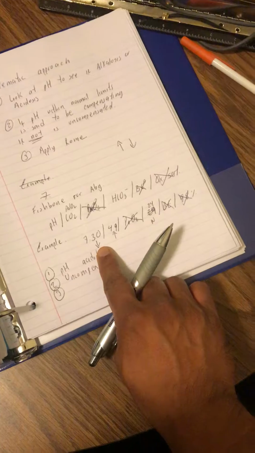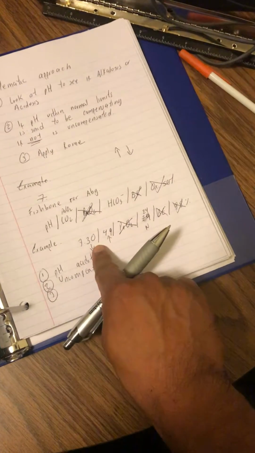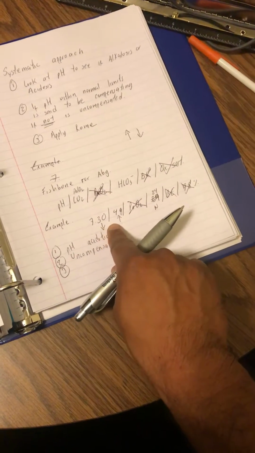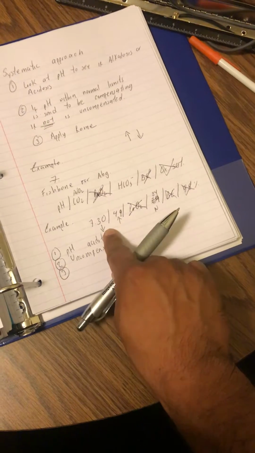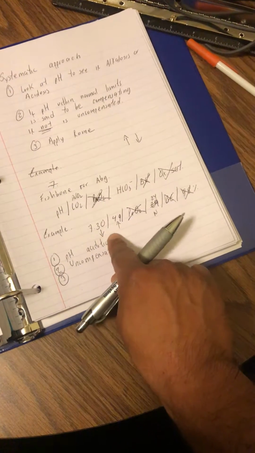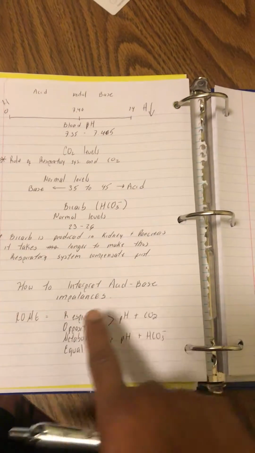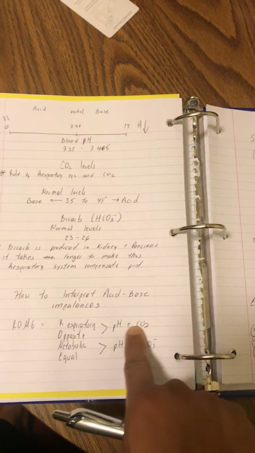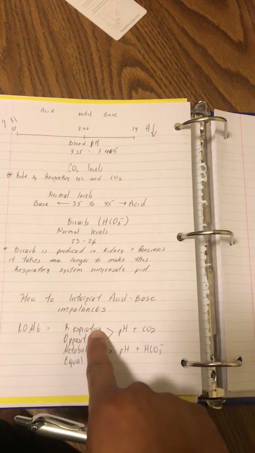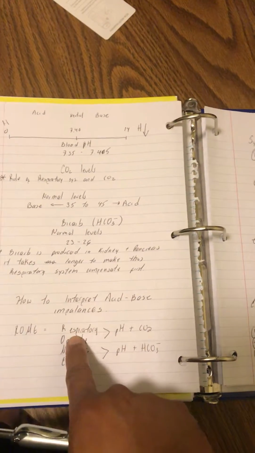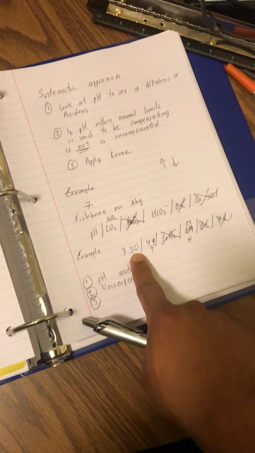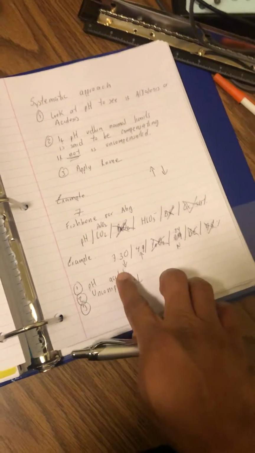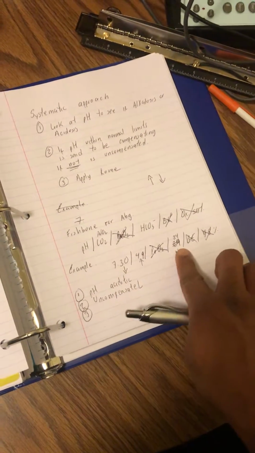So now look at the arrows. We're going to look at the relationship between pH and PaCO2. Well, they are moving in opposite directions. If pH and PaCO2 are moving in opposite directions, it's opposite respiratory, ROME. Respiratory opposite. So now I check the pH and the bicarb.